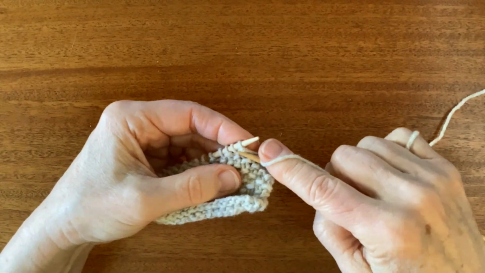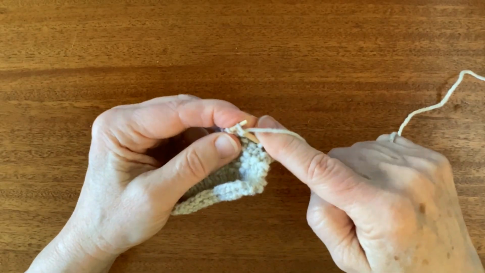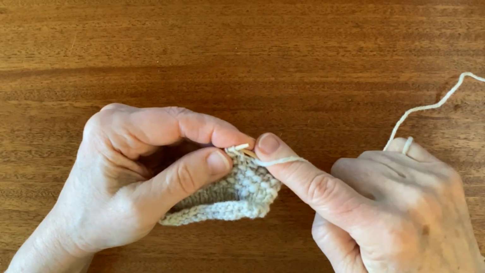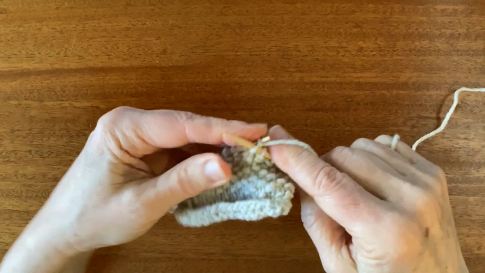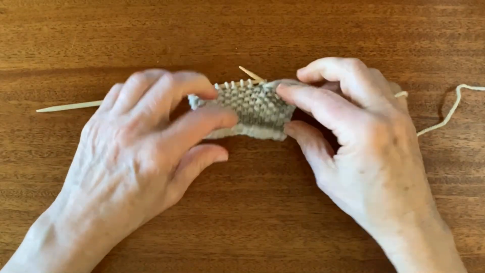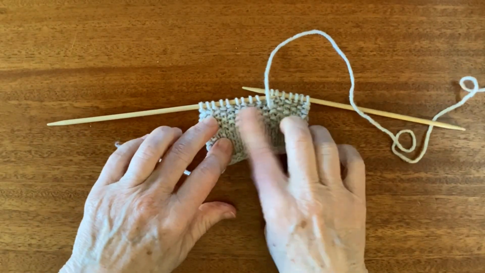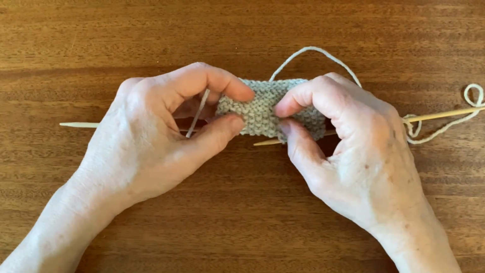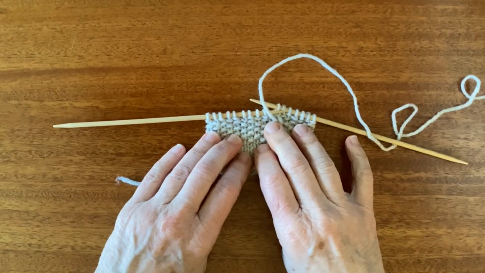But right, so this is a purl stitch. It's got the little bump. So for seed stitch, I'm actually going to want to knit that one rather than purl it. And there's a knit stitch that I'm going to want to purl. And that's how you get that nice nubby texture that we have here. It makes really nice scarves. And again, it looks exactly the same on either side. So anything that's reversible looks really nice in seed stitch.